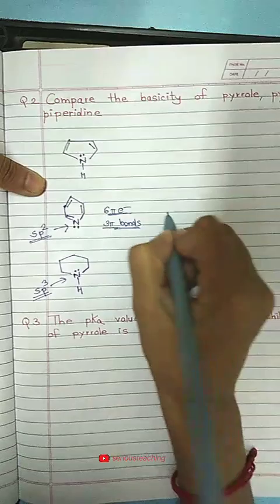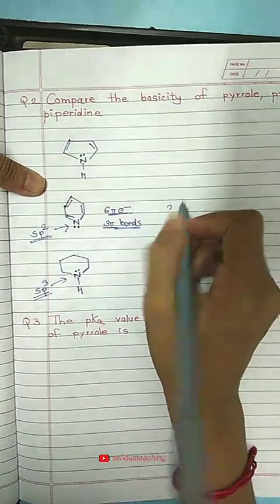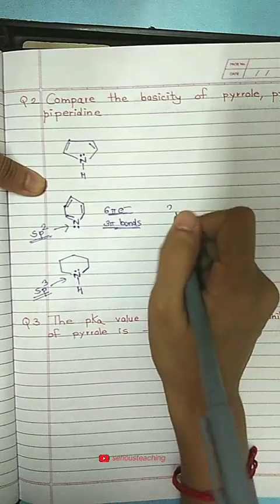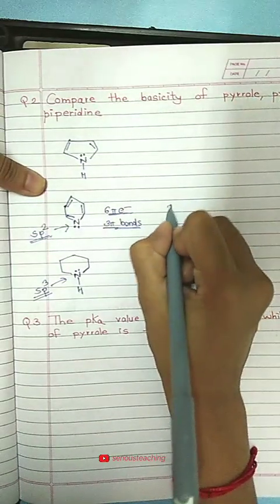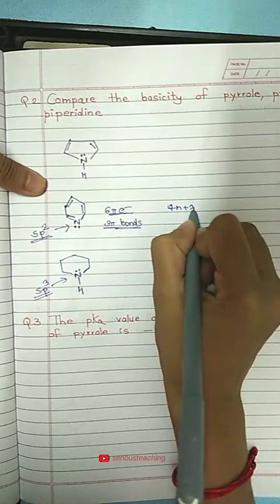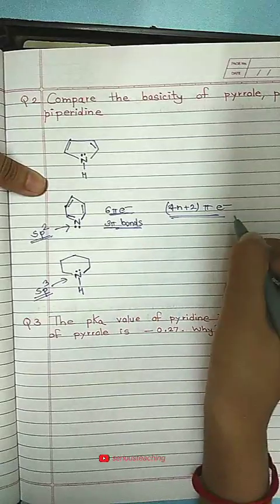And what is Huckel's rule? Huckel's rule is that if any compound contains 4n plus 2 pi electrons, then that compound is aromatic.